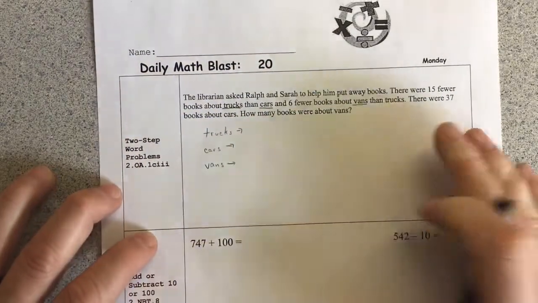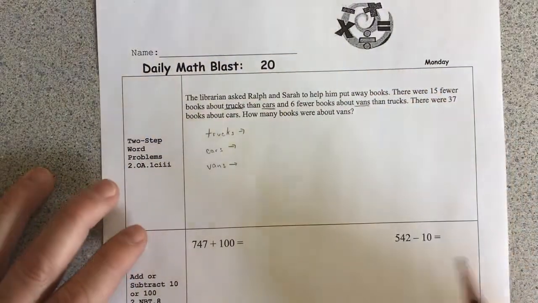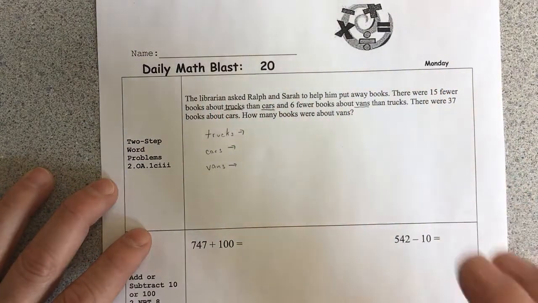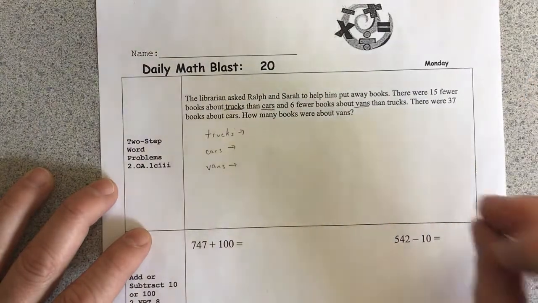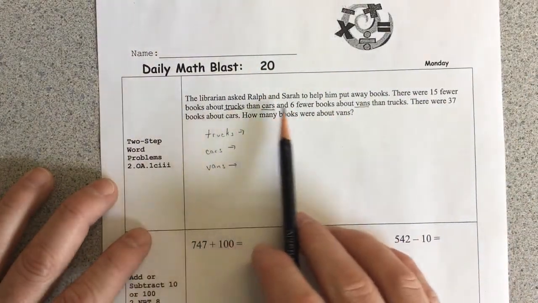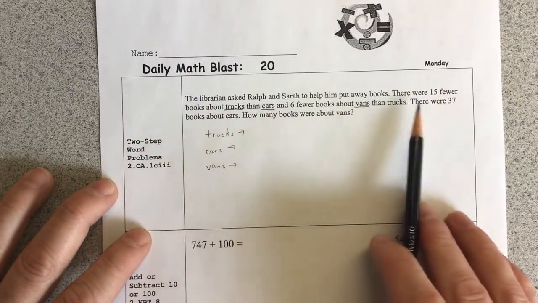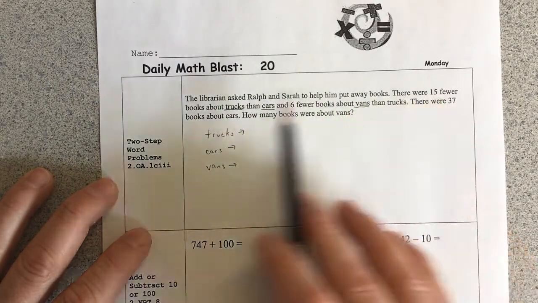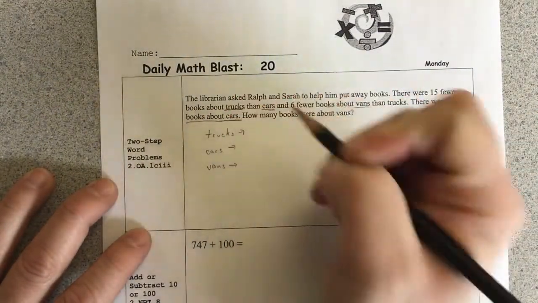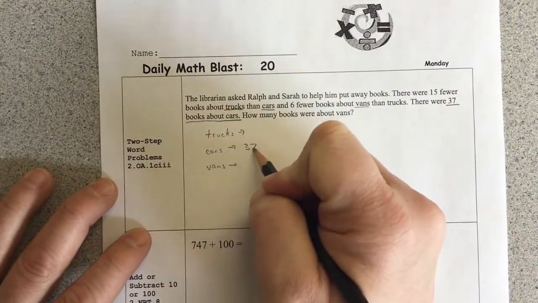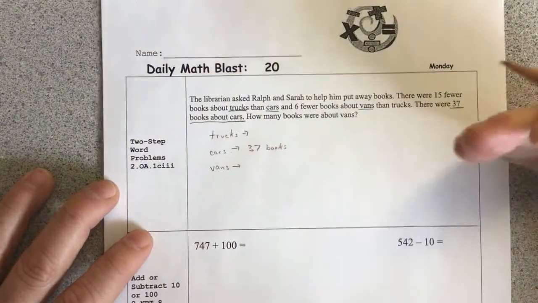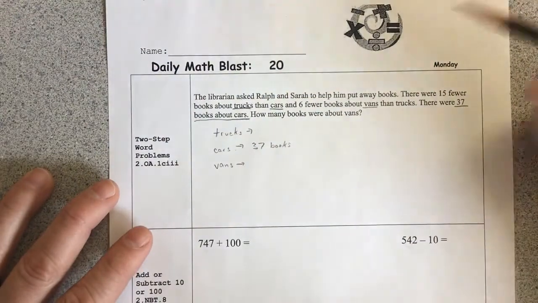So now I'm going to look through here and find the information on each one of these categories. First, I'm going to look through my problem and find out if they tell me the specific number or exact amount of books in any of these categories. I see here it says there were 37 books about cars. So that's right here. That's a starting piece of information. I know exactly how many cars.